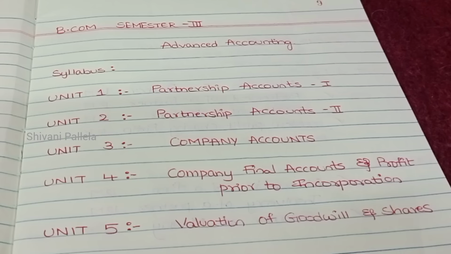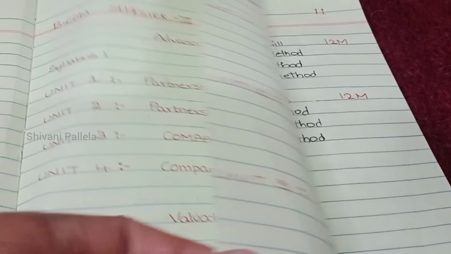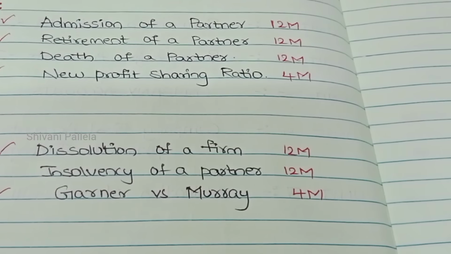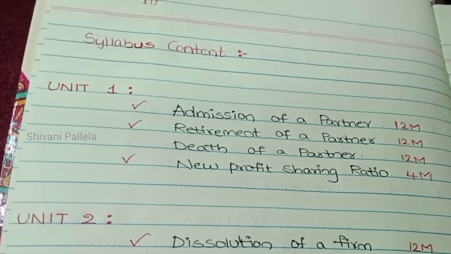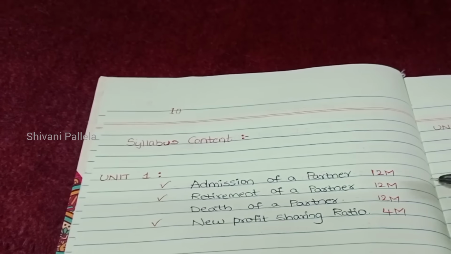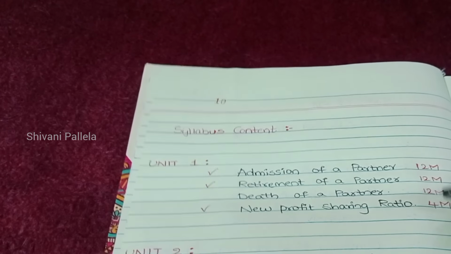So these are the 5 units you have in your advanced accounting semester 3. As you all know the question paper pattern, now I will discuss what content you have and how you need to be conscious about it. Wait a minute. I hope this is visible.